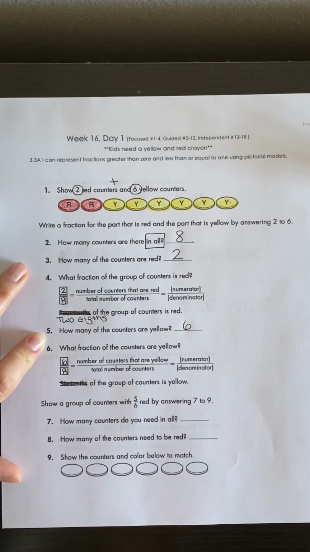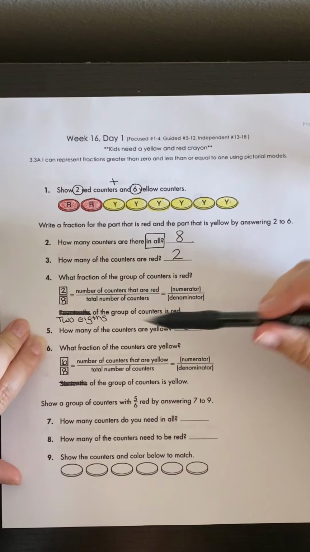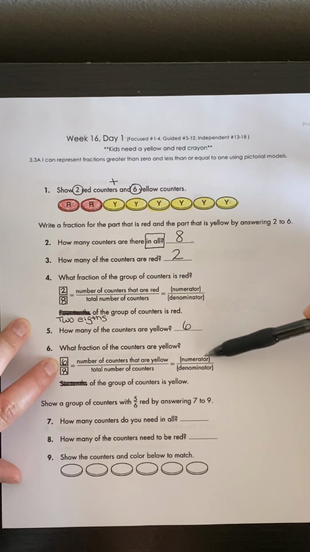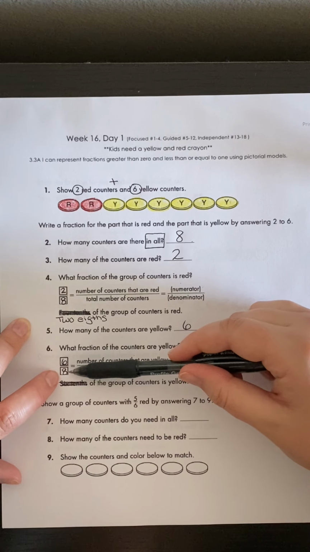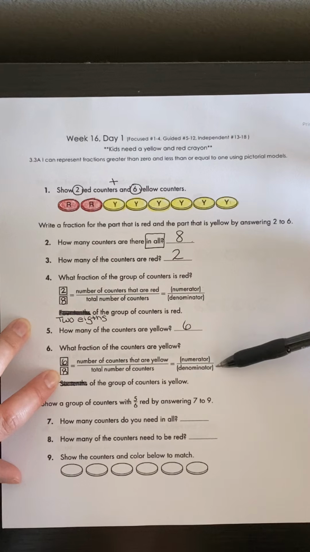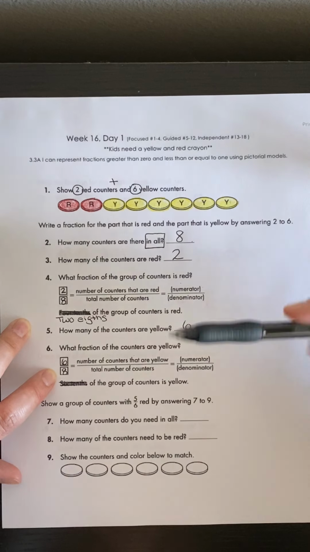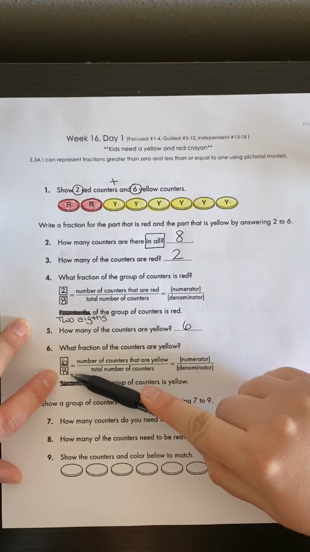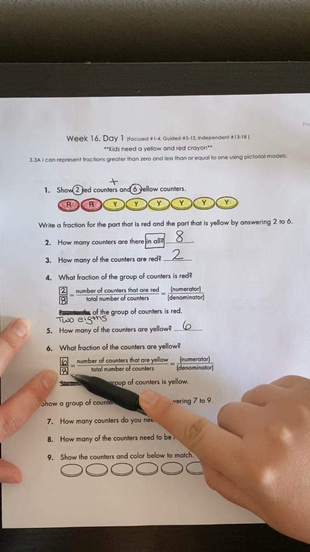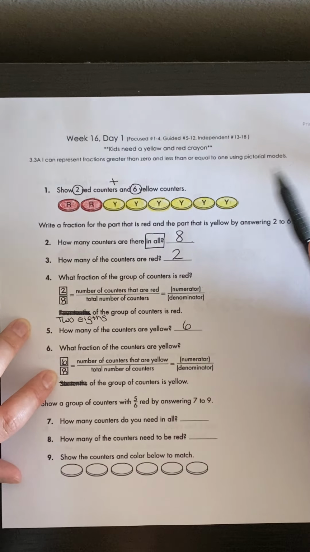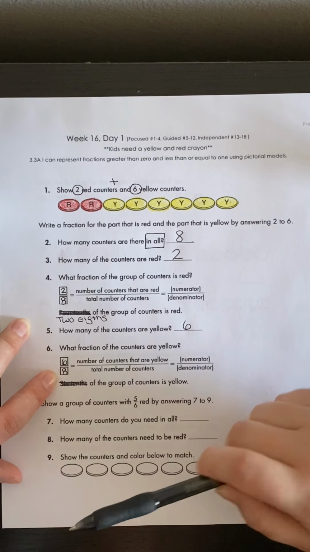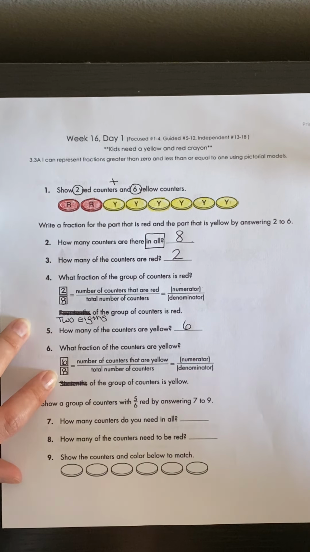Excellent. Okay. Remember, the top number is called the numerator. The bottom number is called the denominator. This will never change. These are the rules. This is how it is. Okay? So remember, the bottom number, the denominator, tells us what is total in the group, the picture, whatever we are working with. And the top number is the specific shaded part we are talking about.